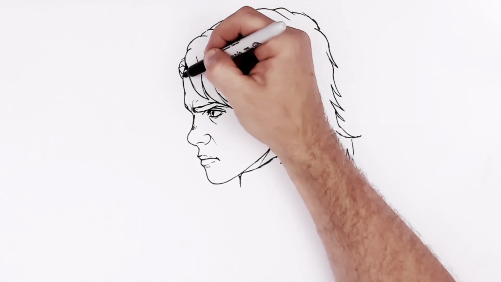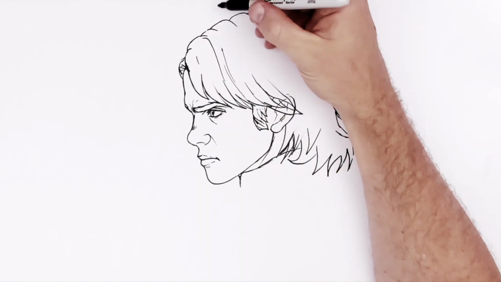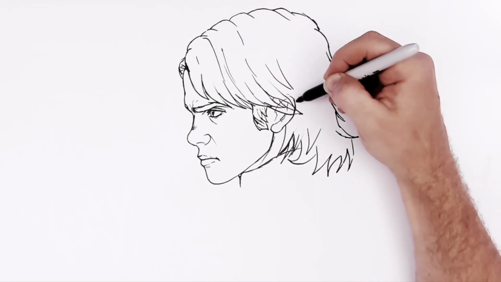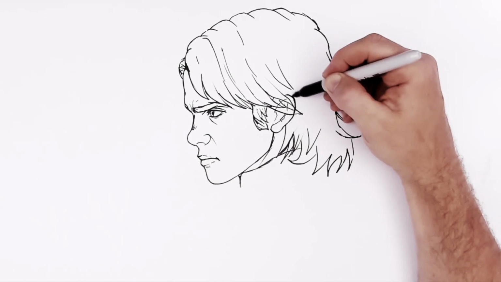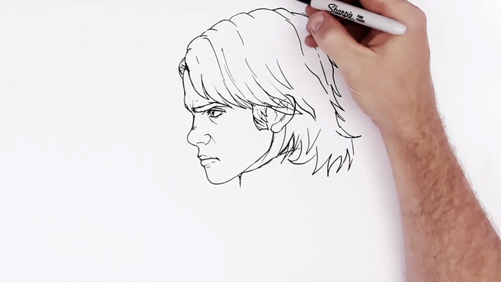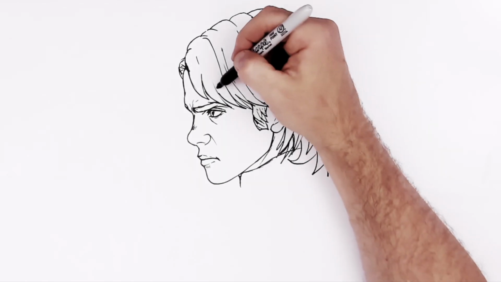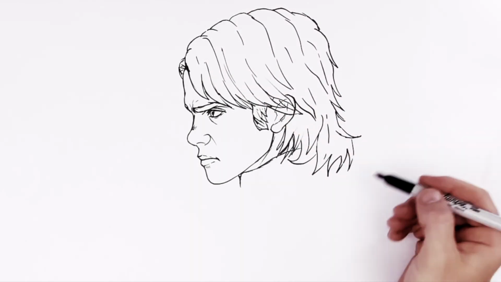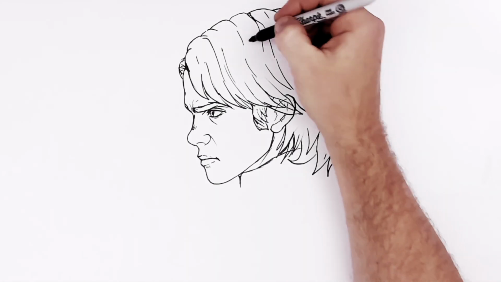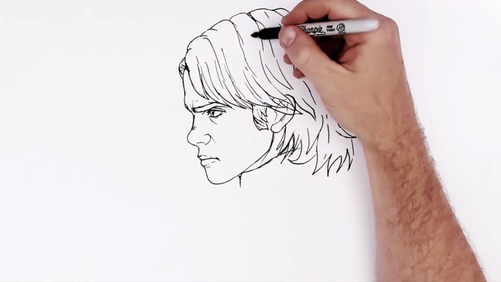Right, so it kind of goes like. Basically wavy hair like this all the way around, and then you can add as much texture as you want to it.